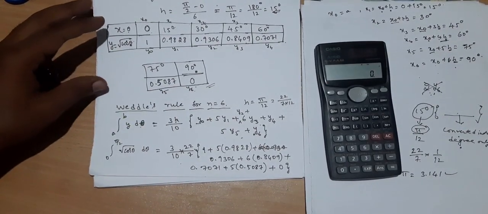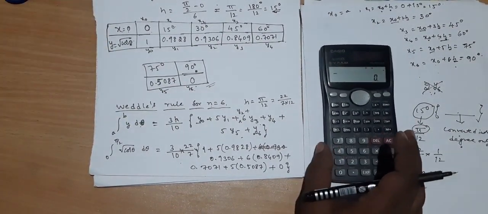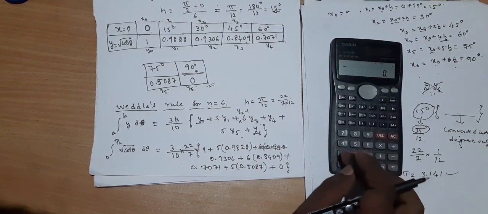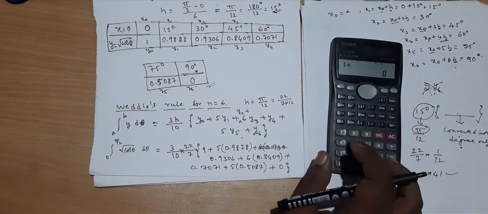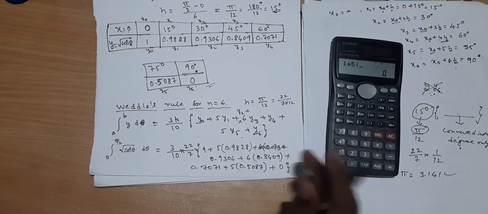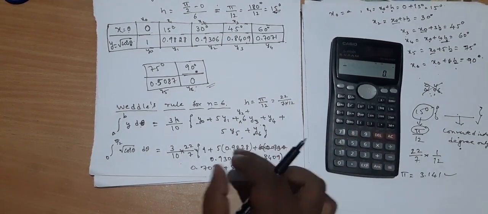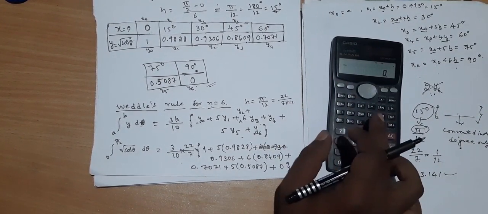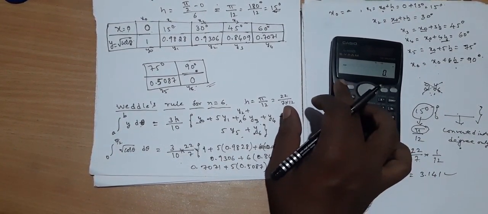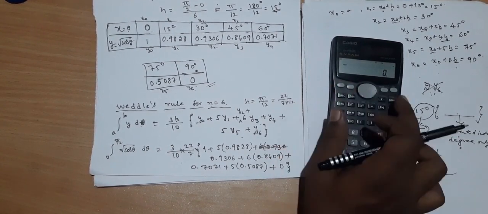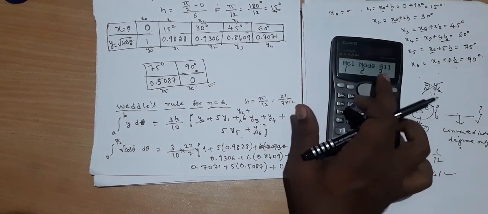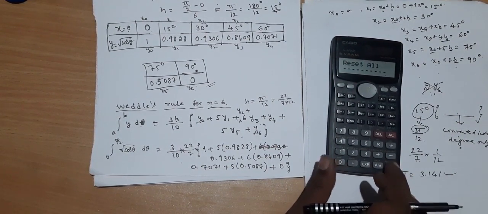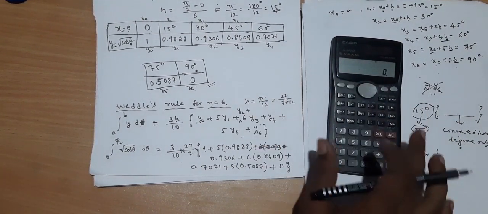So verify that one. How much will you get? 1 plus 5 times 0.9828 plus 0.9306 plus 6 times 0.8409 plus 0.7071 plus 5 times 0.5087. When you are doing the calculation, remove the fixed decimal places. To cancel this, press shift mode, then 3 plus equals here 2 times, so it will be cleared.